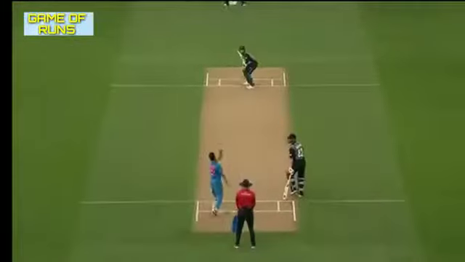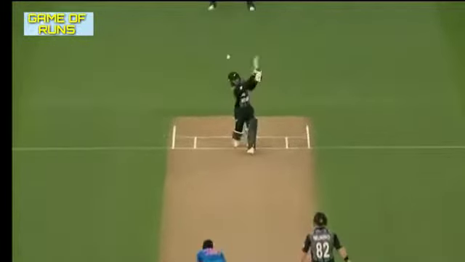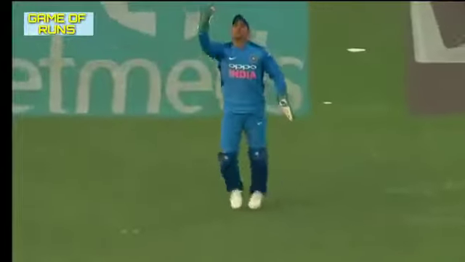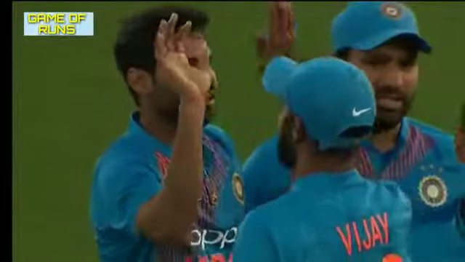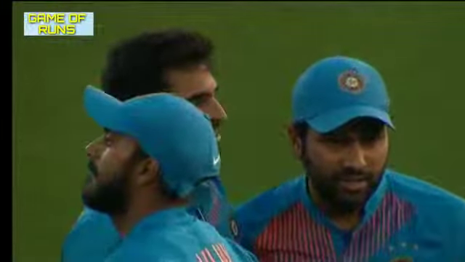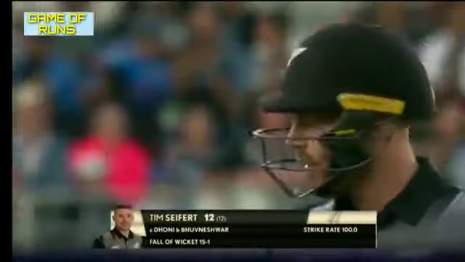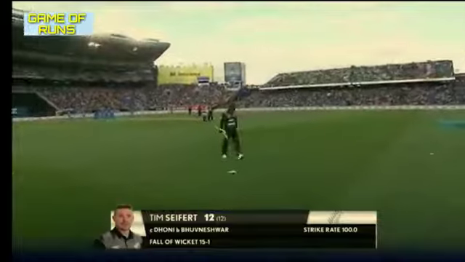Edge, and Dhoni takes the catch. Seifert cannot repeat the heroics, and New Zealand are 1 down. He did, and got an edge. And a simple catch to MS Dhoni behind the sticks. An India strike. But Seifert's gone for 12, it's 15 for 1.